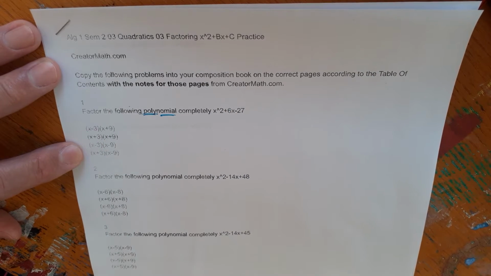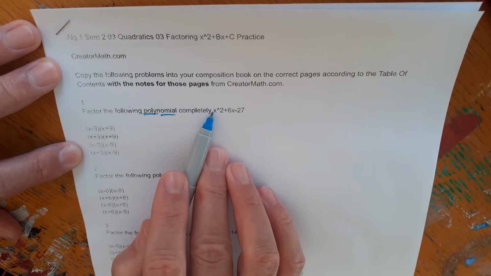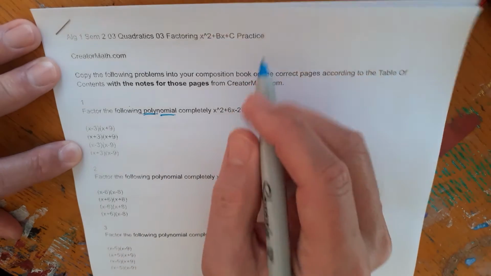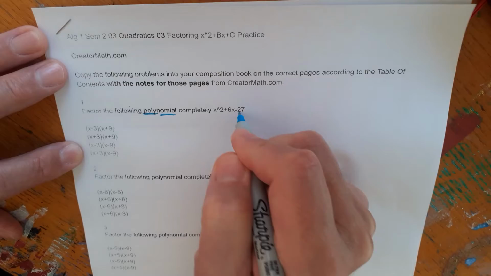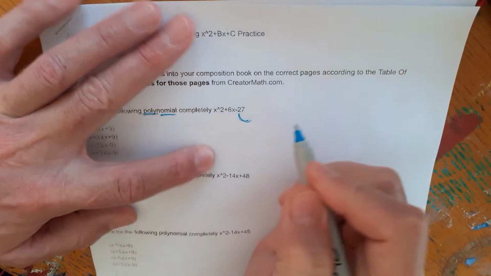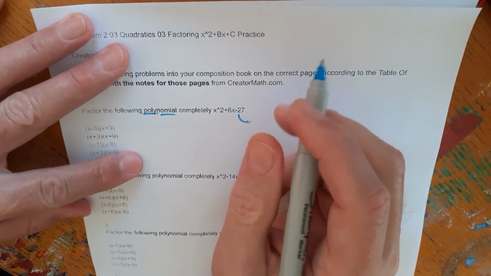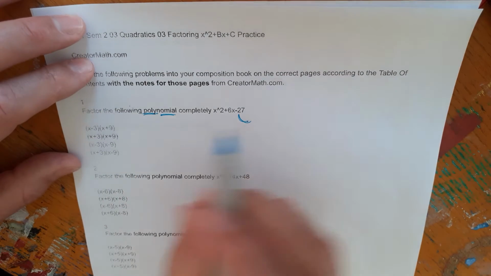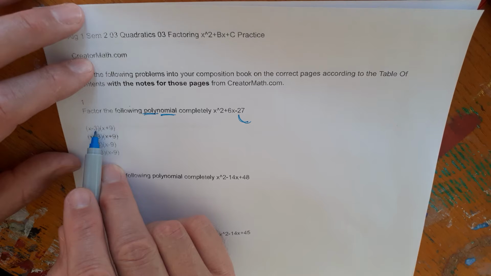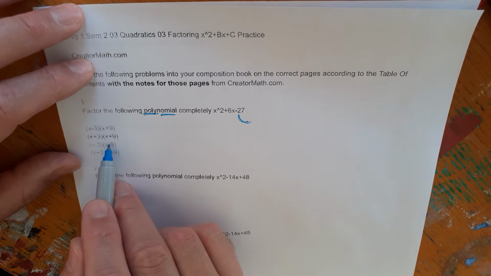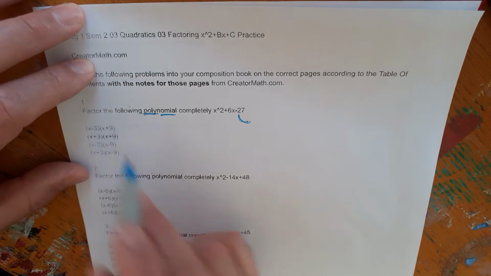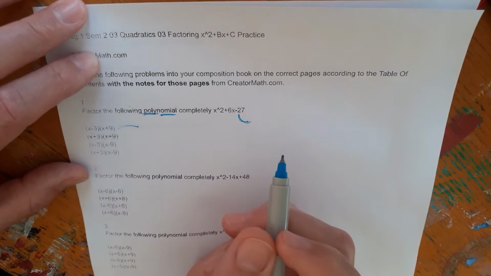This is Algebra 1, so we're going to deal with simple problems. We have another one with a term up front, but that's the next lesson. This one, we're looking for what two numbers, when multiplied together, produce negative 27 and add together to produce the middle term. Let me back up a little, not starting very good here.